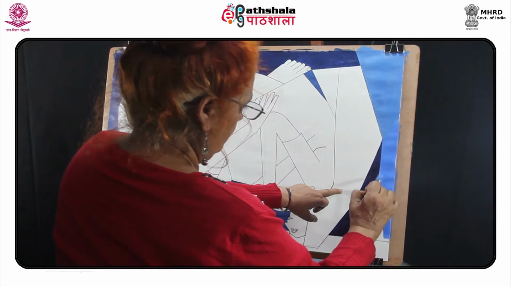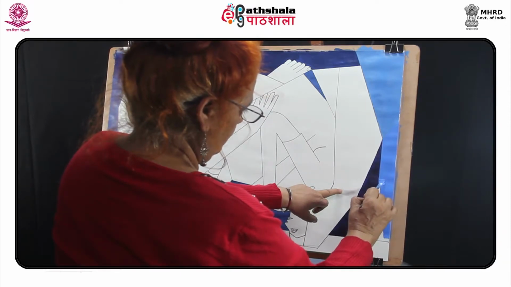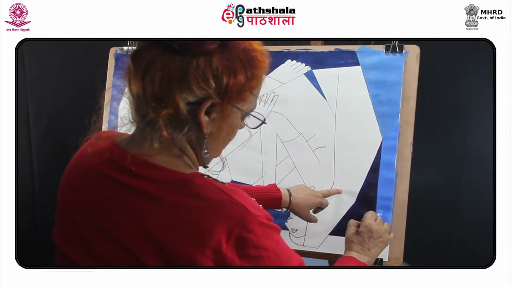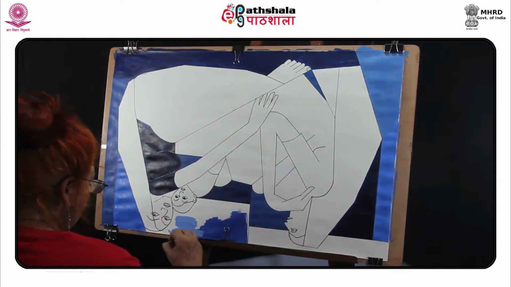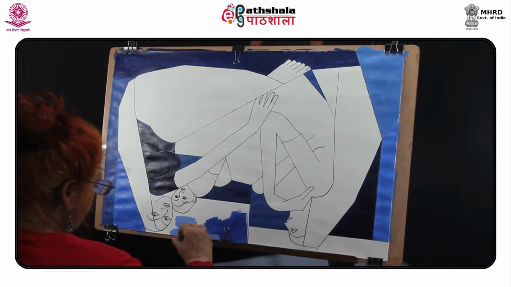Put your paints onto your palette or a paper plate in front of you. Use white to make shades lighter.